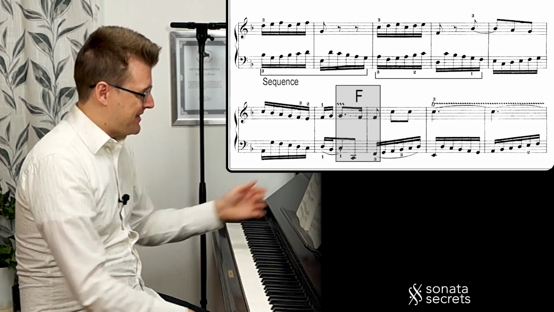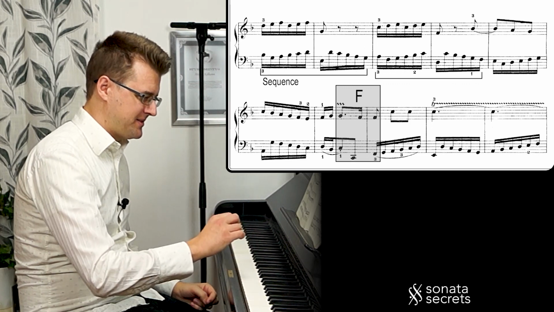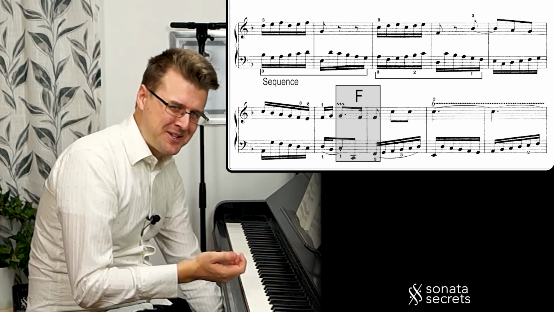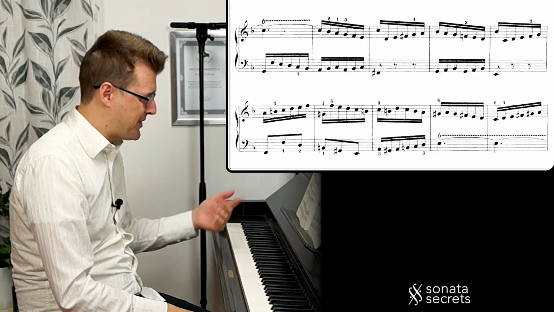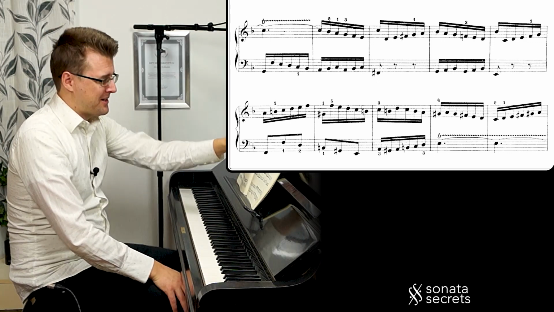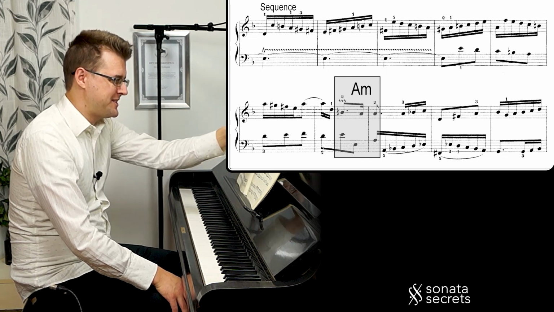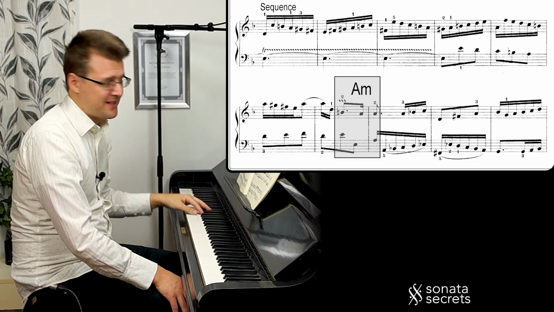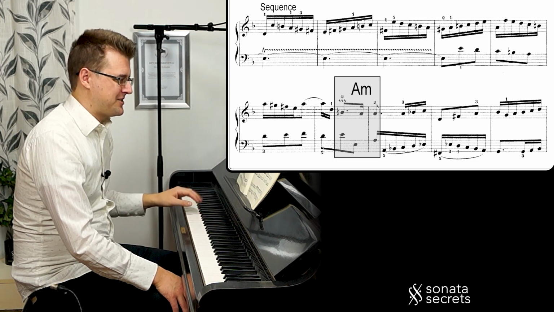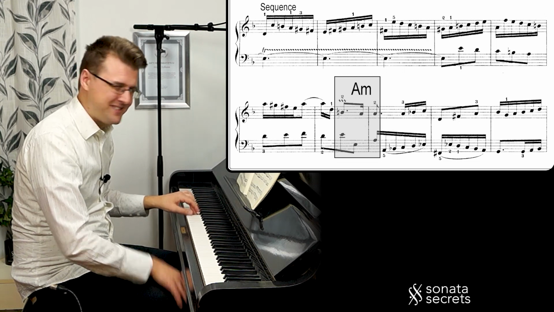And now in the second section, we get these trills that are interesting. There's something new, and then the other hand just continues going. And here we get a really long preparation for the next cadence, which is in A minor. So when we reach this E, it's the dominant to A minor, and there's so much energy with this minor second trill.